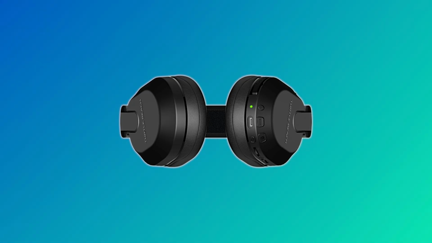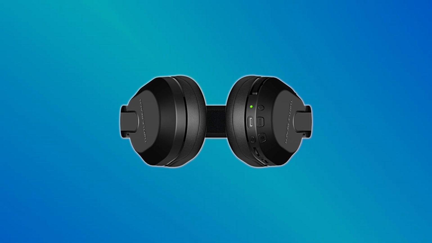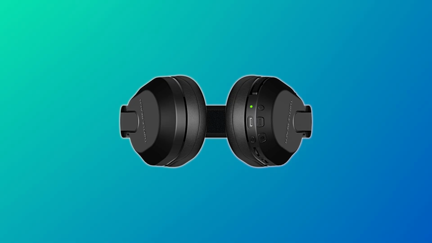Once the headset is on, it should automatically pair with the USB transmitter. You do not need to press any additional buttons. The pairing is complete when the LED on the transmitter shows a solid light.